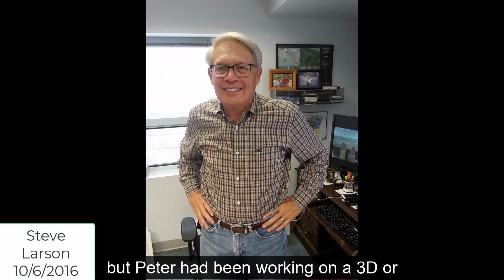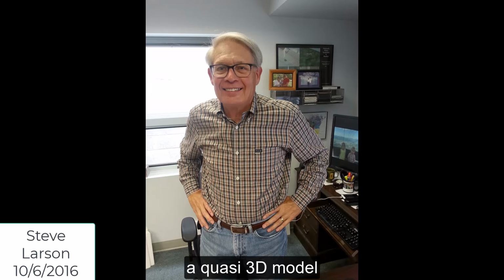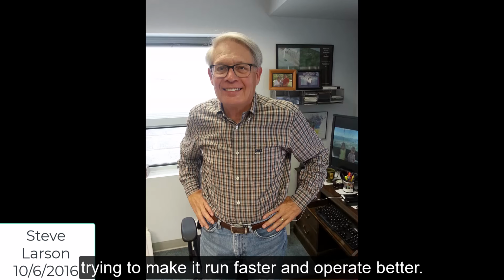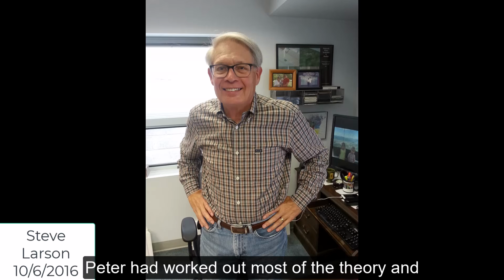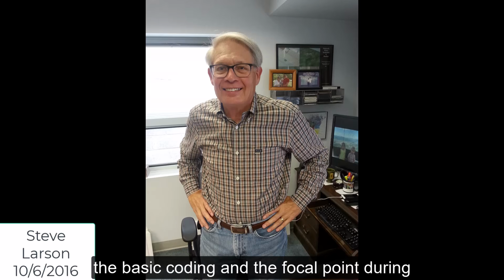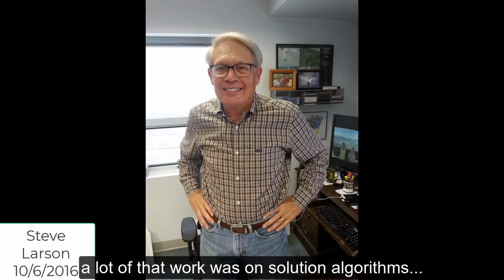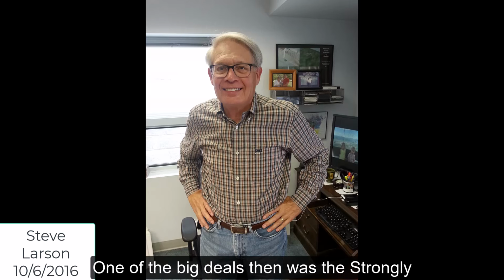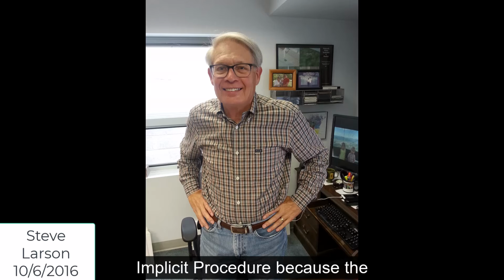But Peter had been working on a 3D or a quasi 3D model. So I got involved with Peter, mainly with the programming aspects of it, trying to make it run faster and operate better. Peter had worked out most of the theory and the basic coding. The focal point during a lot of that work was on solution algorithms. That is, how do you efficiently solve these equations? And one of the big deals then was the strongly implicit procedure.